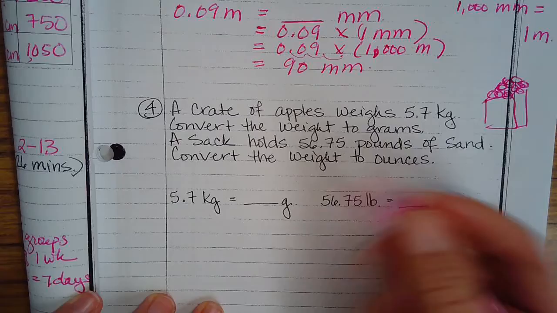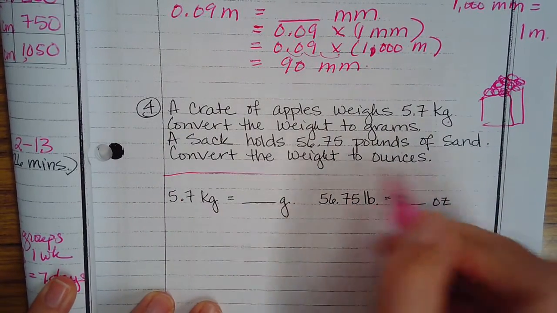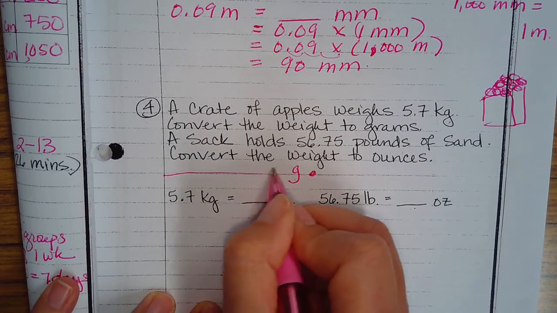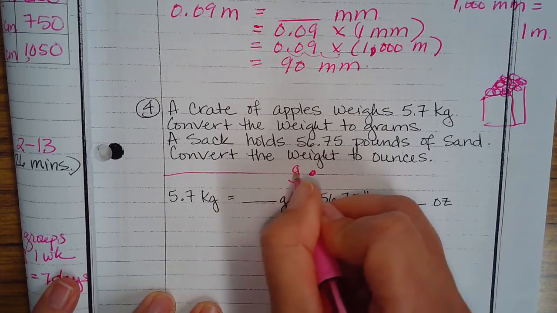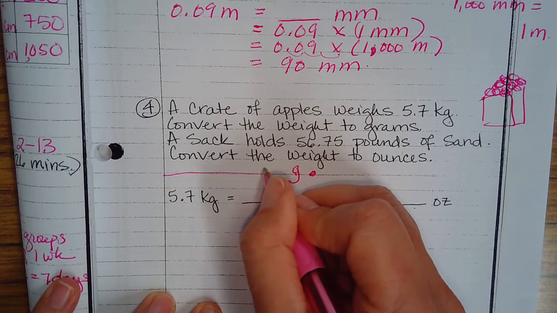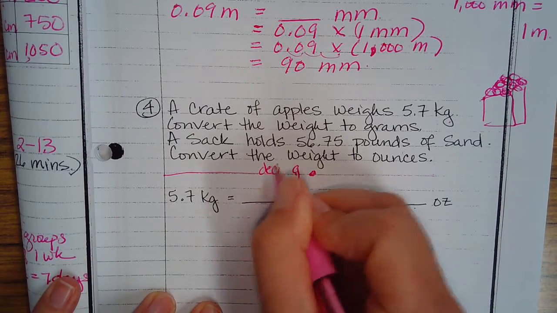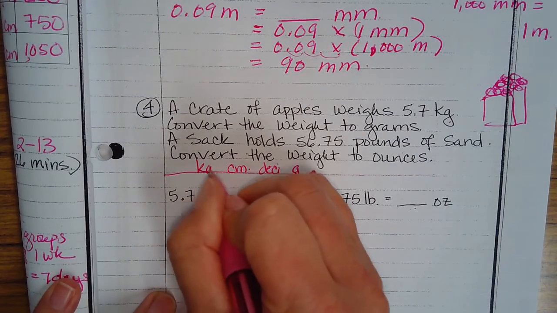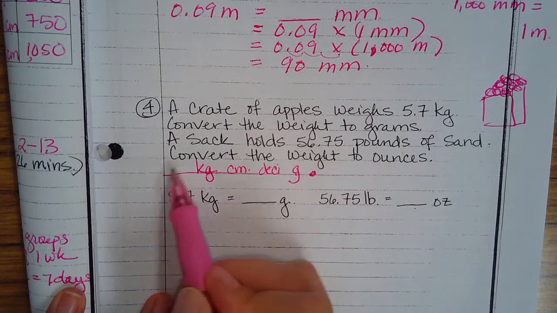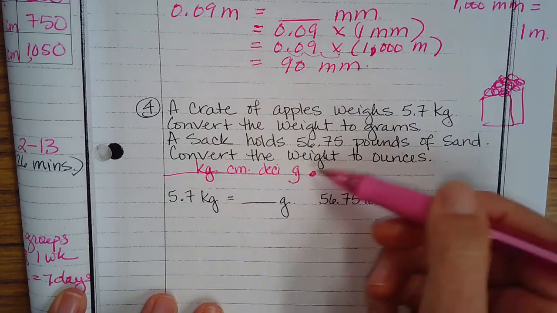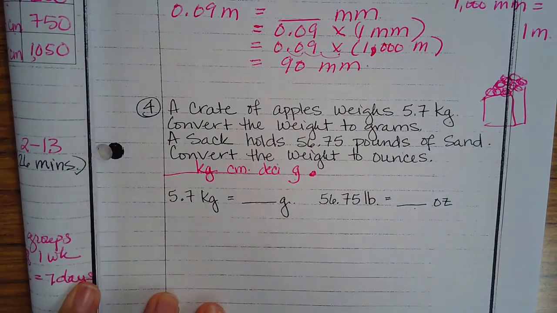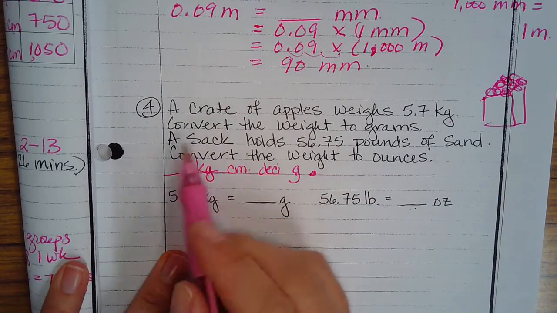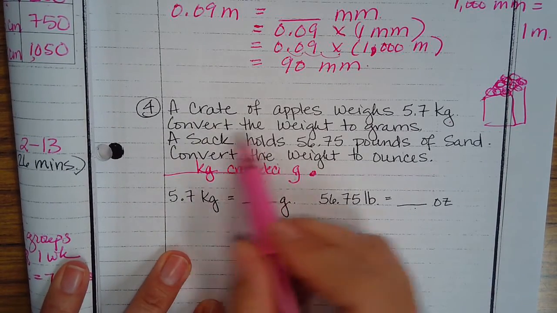So remember kilograms on the place value chart. If here are grams, kilo is 1,000. So if this is like the ones, then there's decigrams, centigrams, right? And then kilograms. So remember, now we're moving this way across the place value chart. Okay, so now a sack.